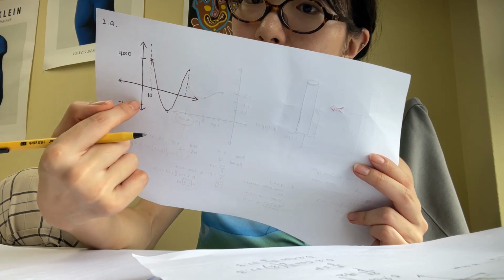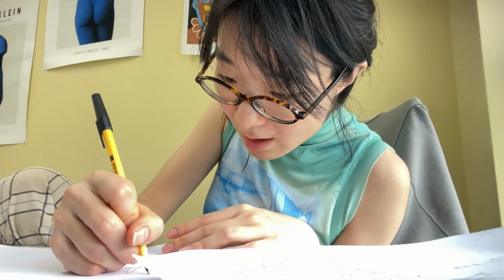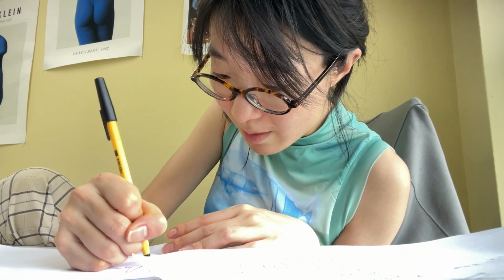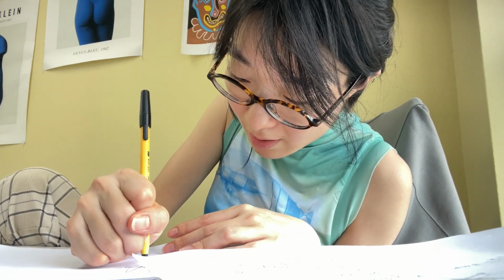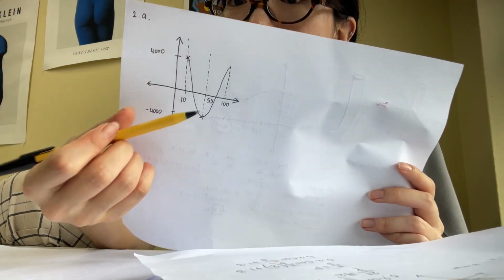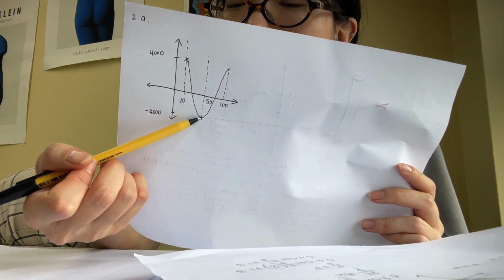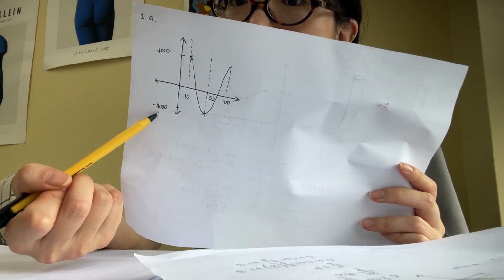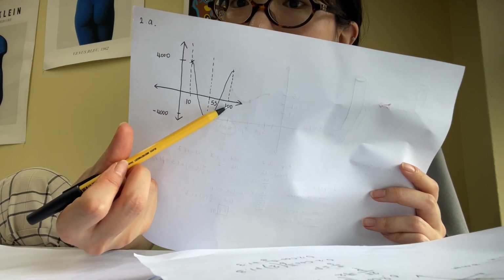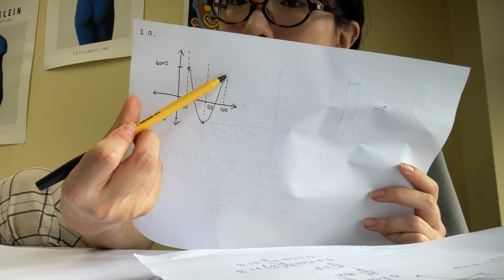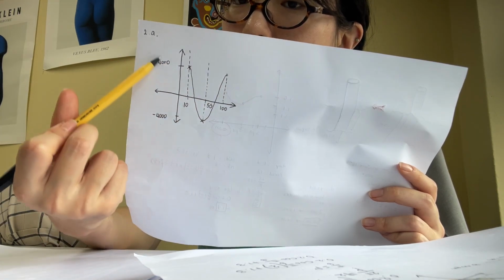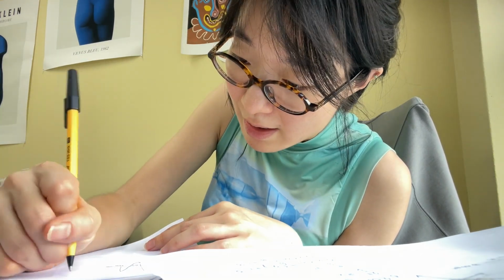So 90 plus 10 would be 100. And 110 divided by 2 would be 55. So 55 is when we reach our minimum, which is negative 4,000, and at 100 is when we reach our maximum, thus going back to one full cycle. Okay, so now we can go ahead and organize our information.